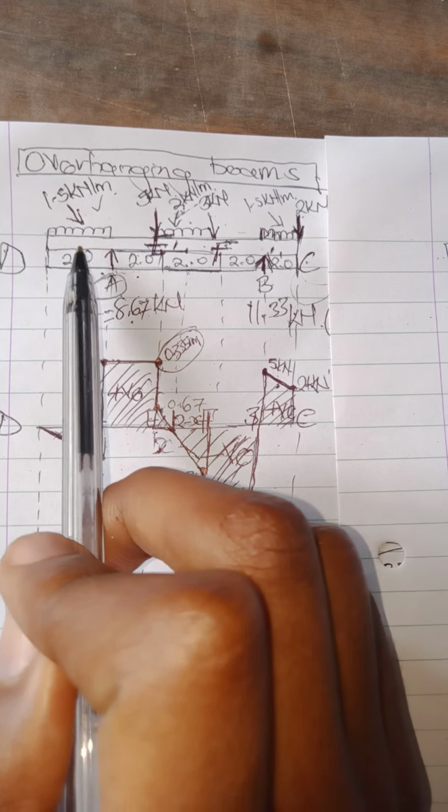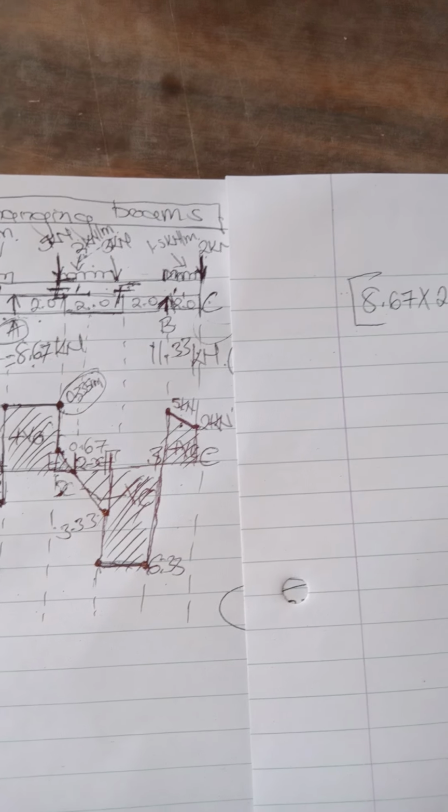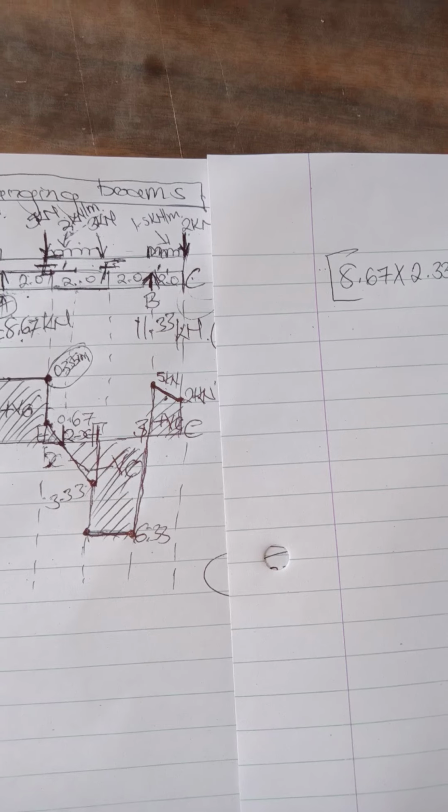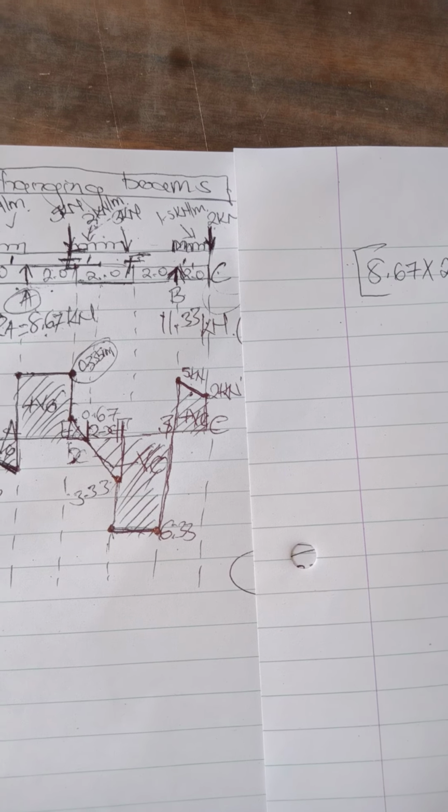So it is acting at half here, so it will be 1 plus 2.335 times 3.335.